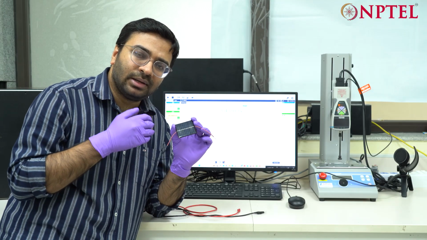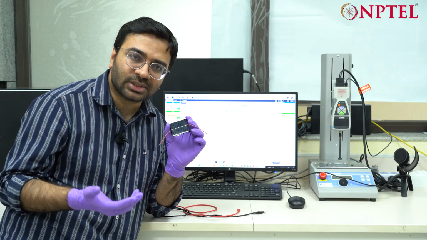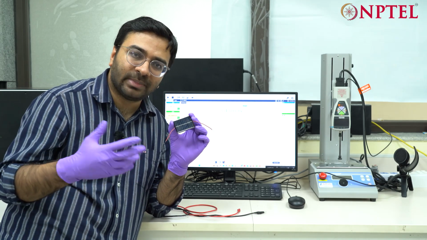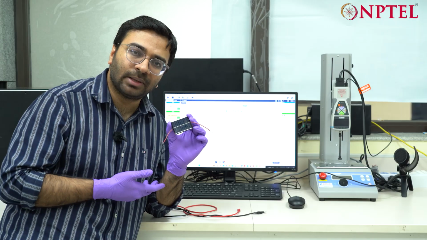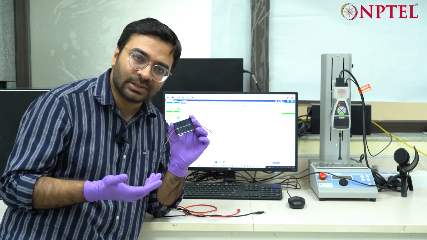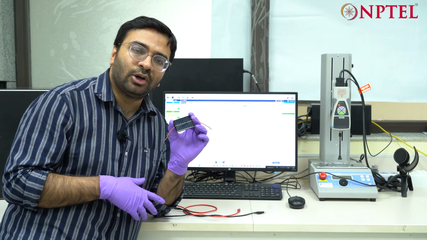You can make a solar cell with many other materials also. This could be an organic solar cell which is fabricated using organic materials. We do some experiments in the lab where we develop the solar cell with organic materials, with some other inorganic materials, and also with some different kinds of polymers.